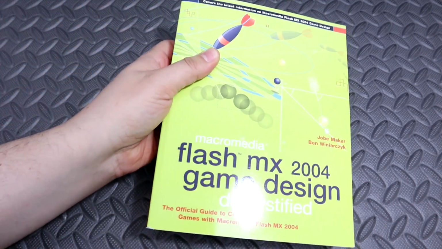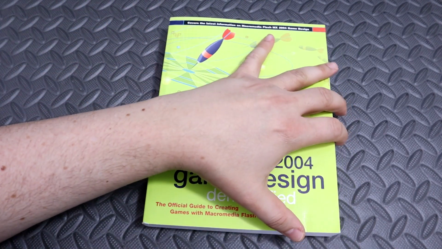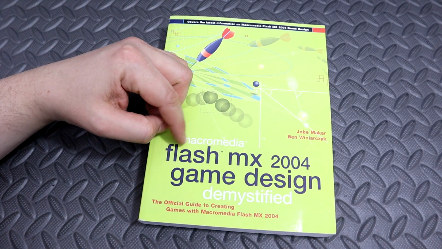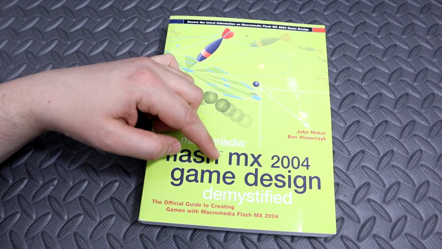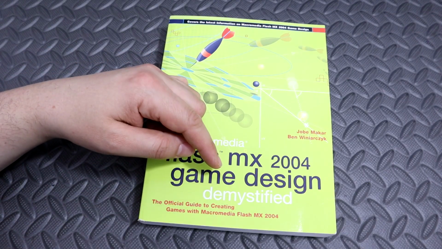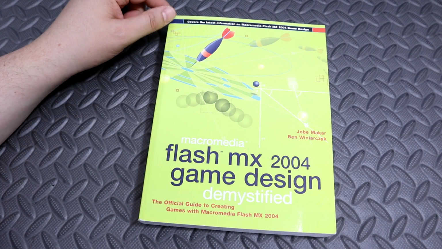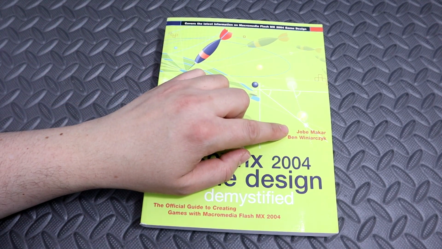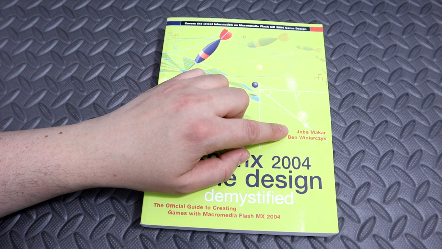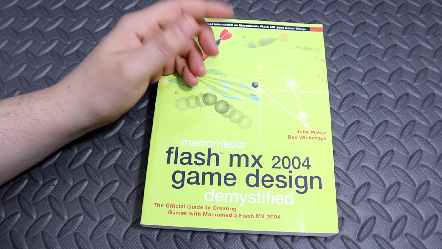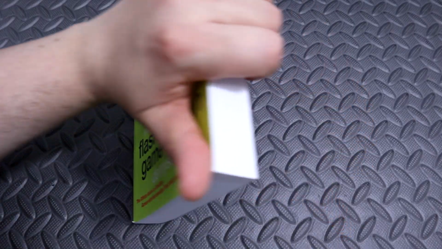Alright, this one is completely obsolete, that's for sure. It is Macromedia Flash MX 2004 Game Design Demystified. Covers the latest information on Macromedia Flash MX 2004 Game Design by Jobe Makar, I don't know, and Ben Winnick. I'm sorry, I can't pronounce that. I apologize.